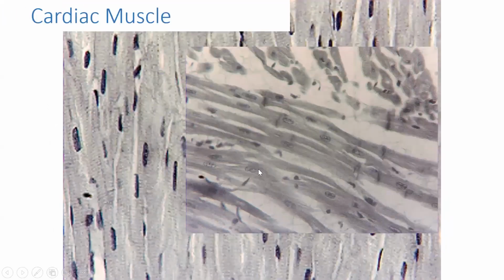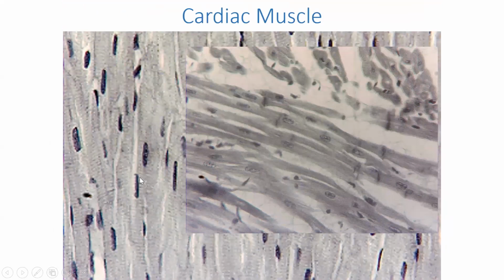And another example here, you can see the striations, you can see the individual nuclei, and over here you can see very nicely the intercalated discs in through here. And this isn't so good because it's sort of like, well, there's one there and there's one there, but sometimes they're really hard to find, I'll just tell you that. But this is cardiac muscle right there.